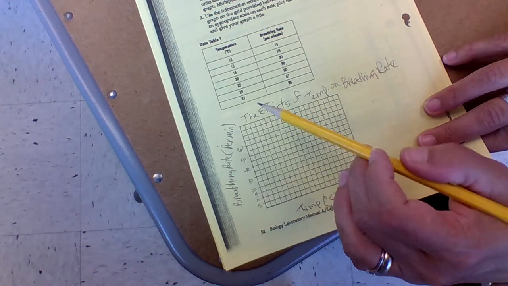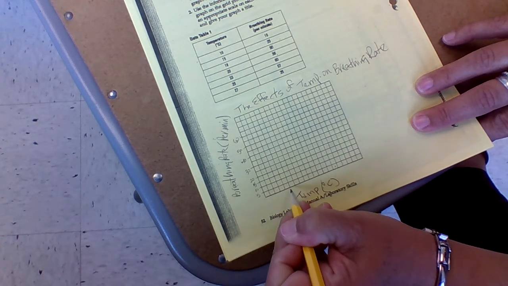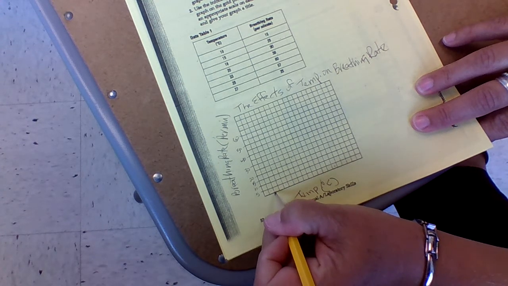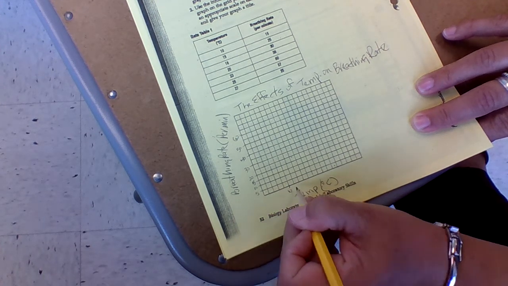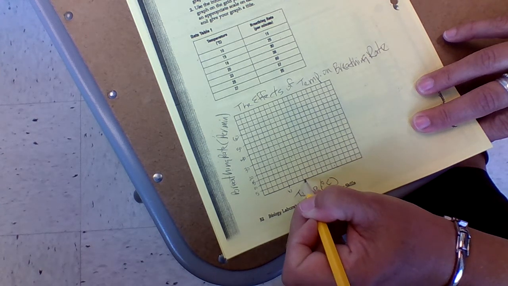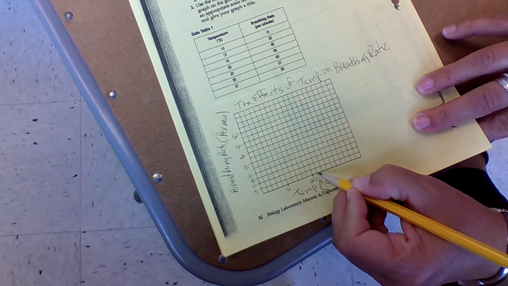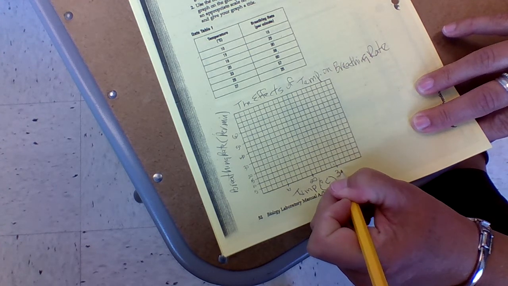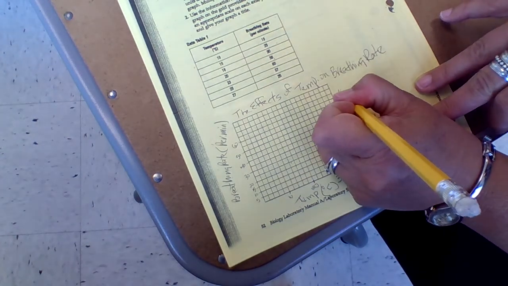Temperature, the highest temperature is 27. If we go by ones, 1, 2, 3, 4, 5, we're not going to have enough. So let's go by twos, 2, 4, 6, 8. Again, you can write 2, 4, 6, 8. I'm just going to write at every 10, 10, 12, 14, 16, 18, 20, 2, 4, 6, 8, 10 is 30. Okay, and then you remember you always want to have a key or a legend.